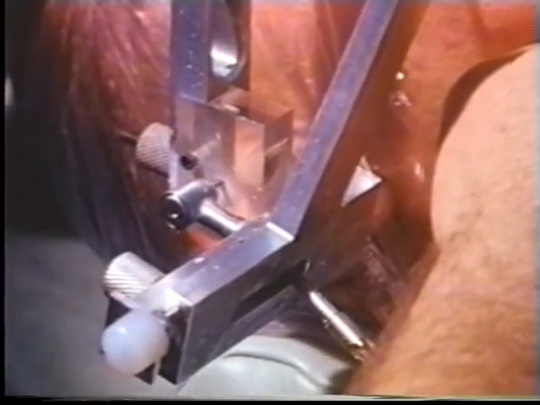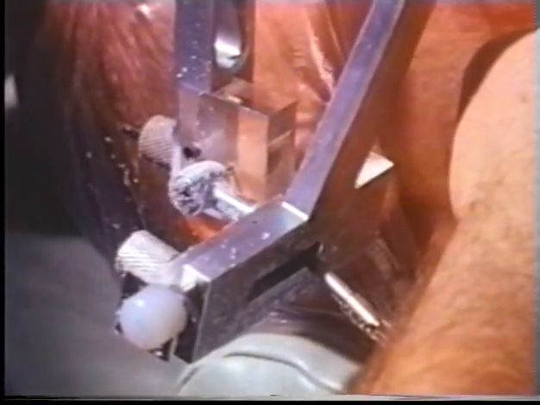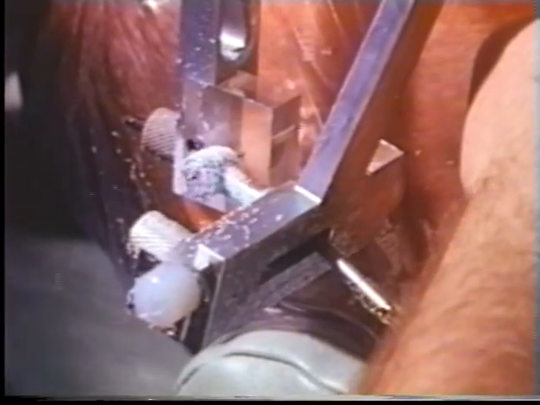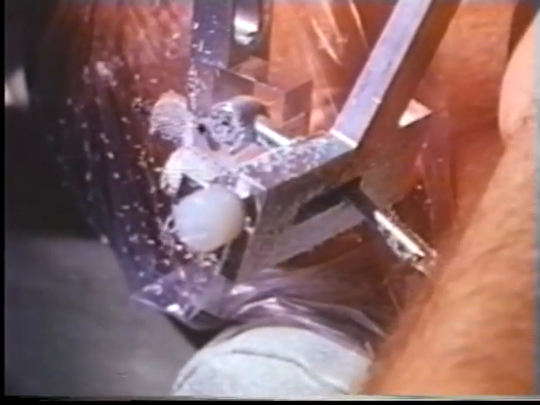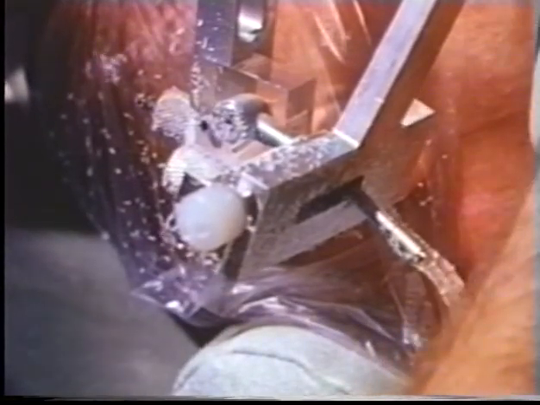The left lateral movement is shown being recorded on the right side of the patient. While the right side drill is recording the left lateral movement as shown here, the left side drill, which cannot be seen, is recording the same movement in a reverse direction. The mandible is returned to centric relation with the drills inactive.